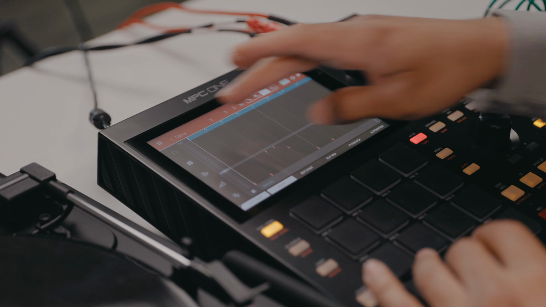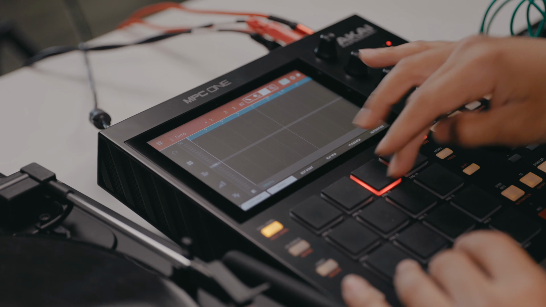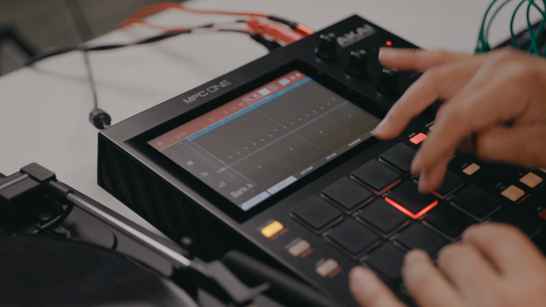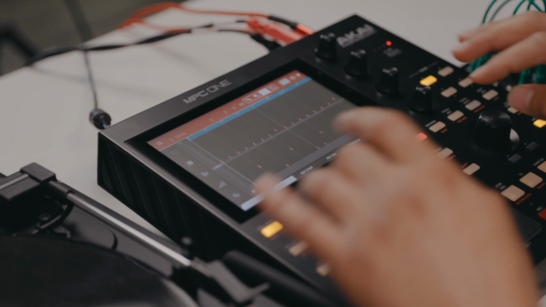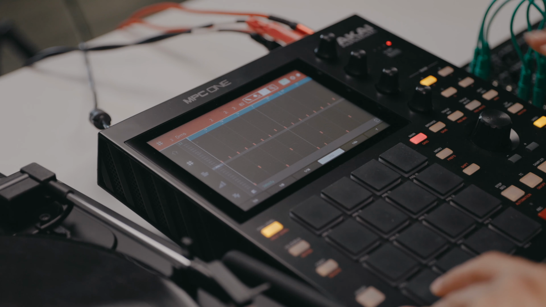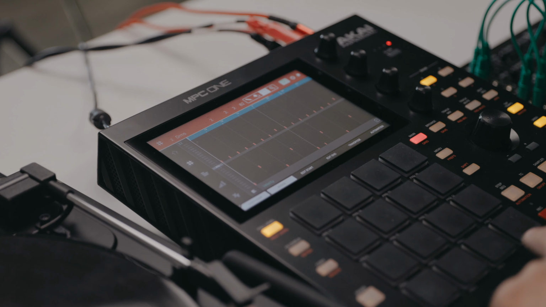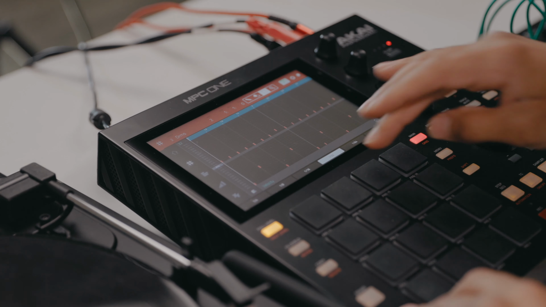But in this case, I'm going to go ahead and just go to my drums, and I believe they're right here. I'm going to grab this hi-hat. I'm going to go to note repeat onto 1/32, and I'm going to drop this on top of what we already have.